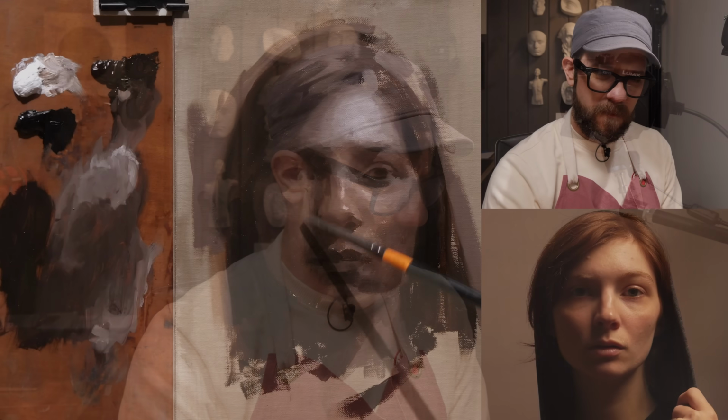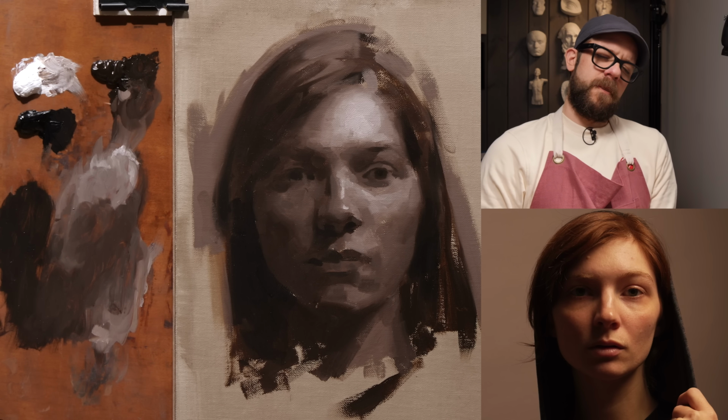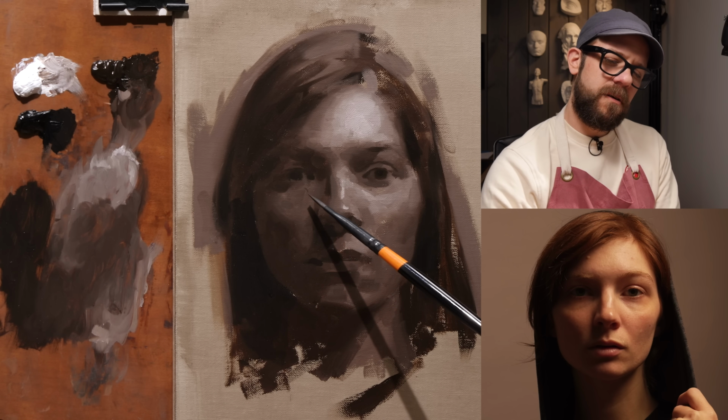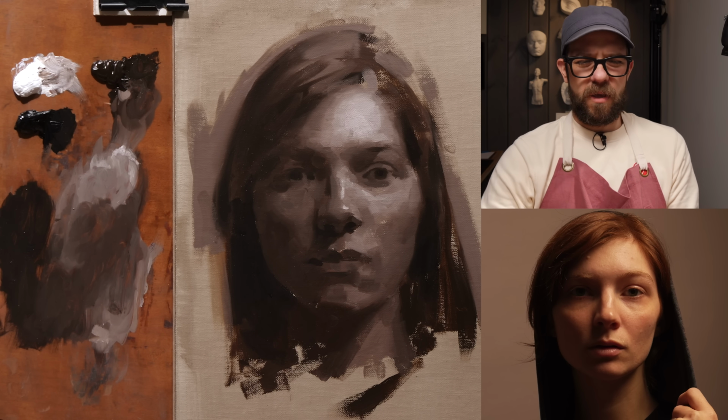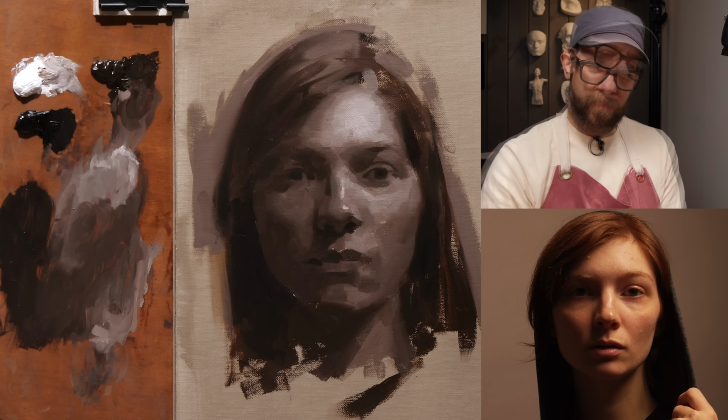Now, look at that edge, right? A minute ago, it was this stark contrast. Now we have this beautiful kind of blended edge. That is the power of using the right values. Right, now we're darker down here, lighter up here. Look at these value contrasts. That is working pretty well.